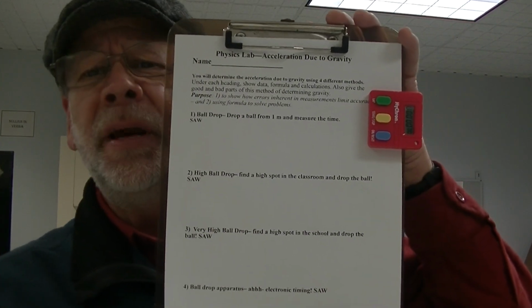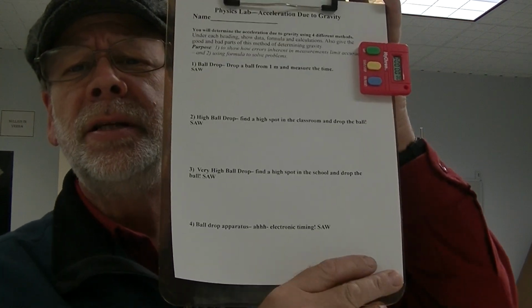We're doing a lab. This is the third lab, actually. This is acceleration due to gravity. You can pick it up as a PDF file in Schoology. It's sitting there for you. And the purpose of this lab is to show how errors inherent in measurements limit accuracy, and also using formulas to solve problems. You get some practice with that.